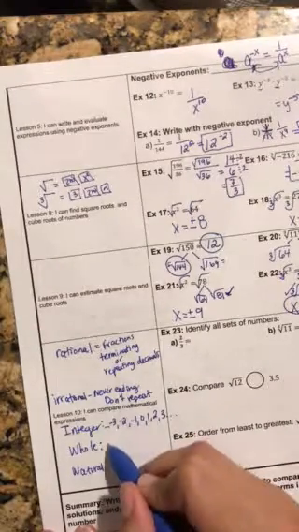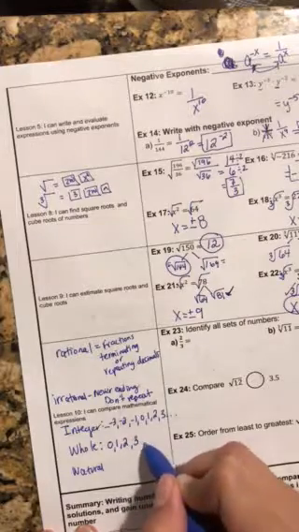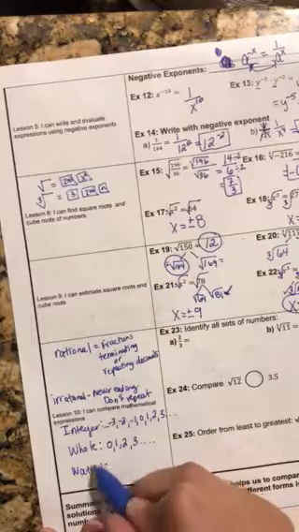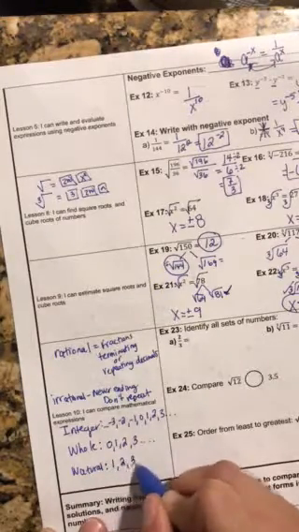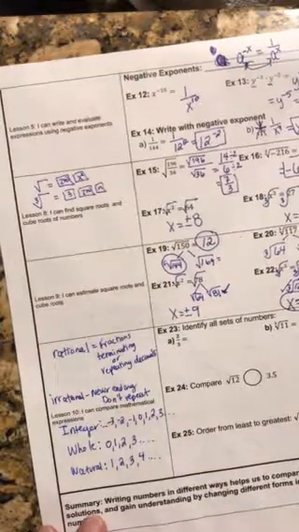Whole numbers start at 0 and they go 0, 1, 2, 3, and they only go into the positive direction. Whereas natural numbers, also known as counting numbers, they start at 1 and they go 2, 3, 4, and so forth, all the way in the positive direction.